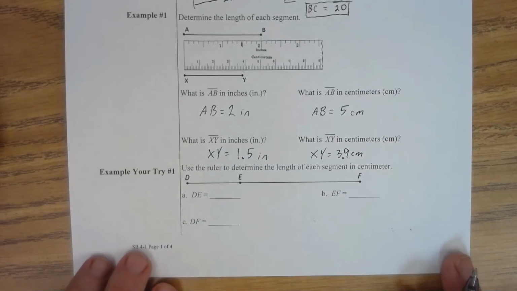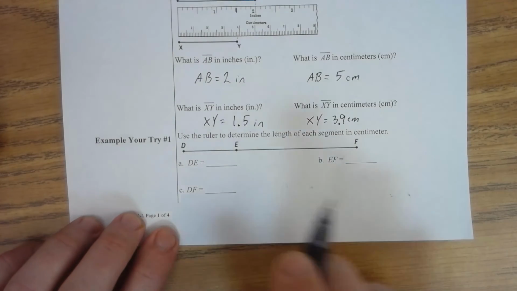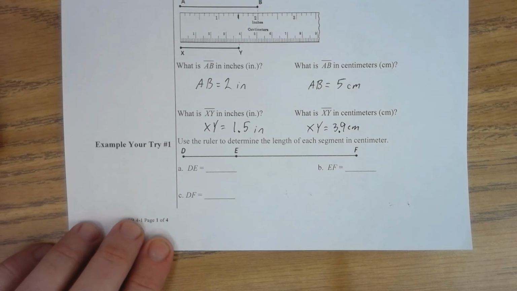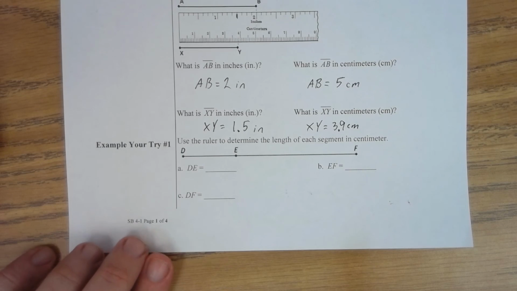Alright, take a look at the U-try. We've got segments D, E, and F. Grab a ruler, measure those, check with your teacher, and when you're done, continue on with the next lesson.